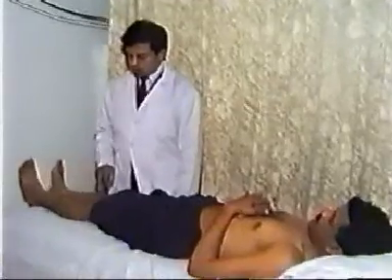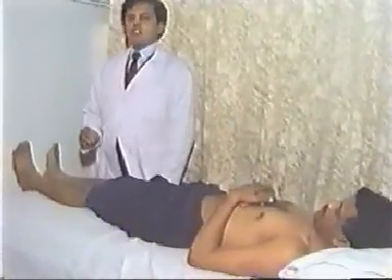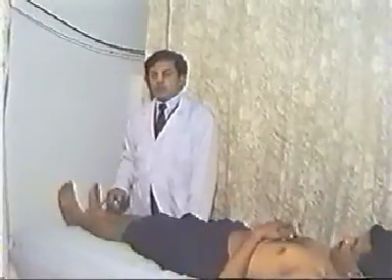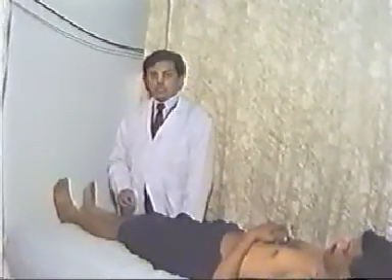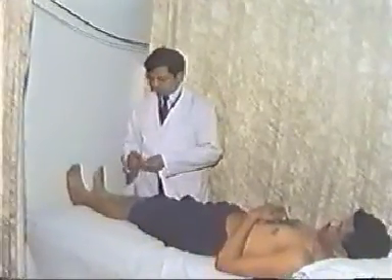In case he has got peripheral neuropathy, he will be feeling more distally, he will be feeling less distally, and proximally the feeling will be alright. Then you have to do it with a cotton wool.